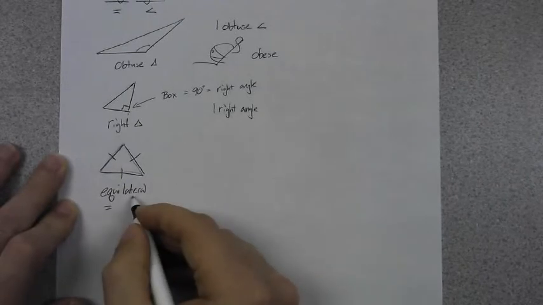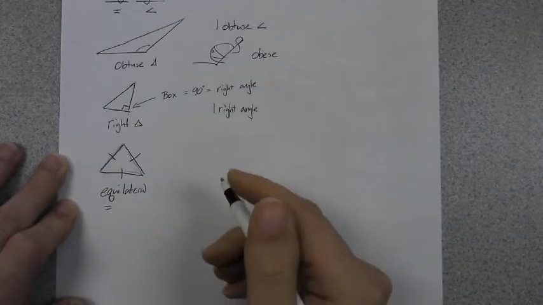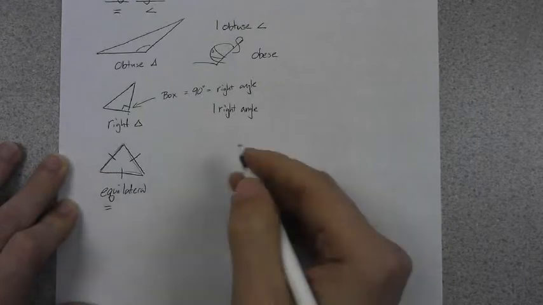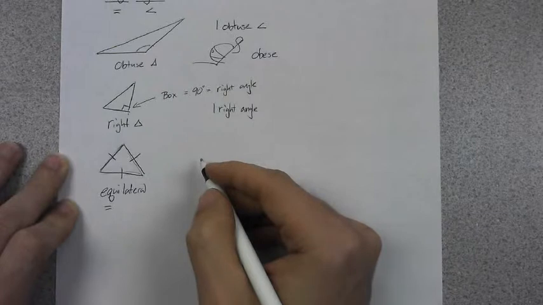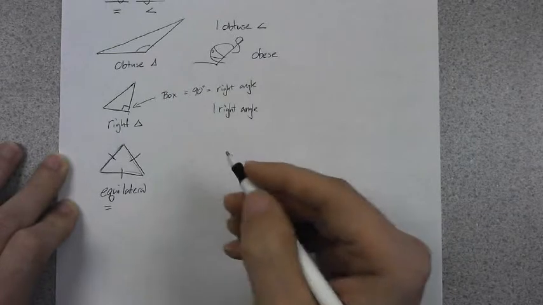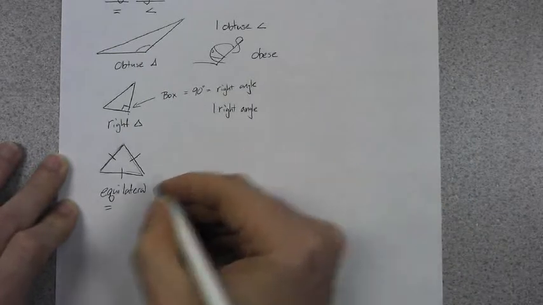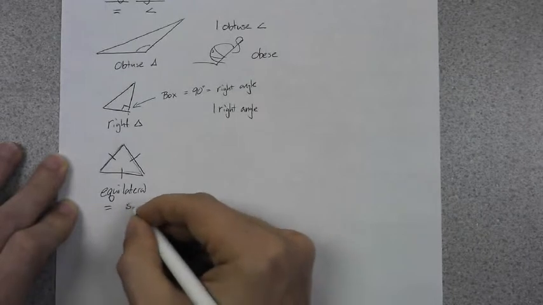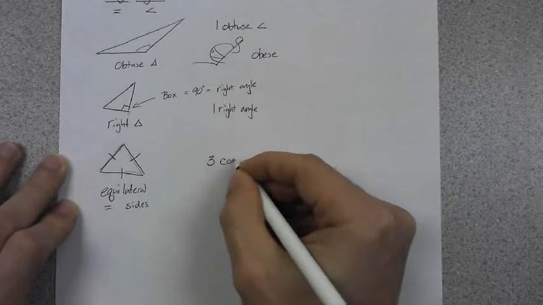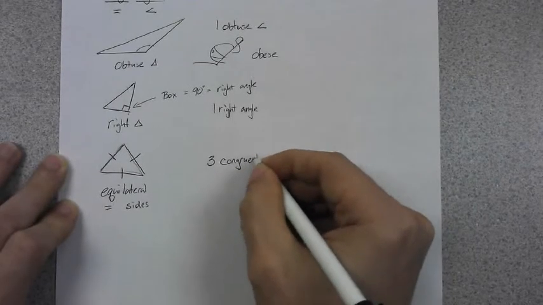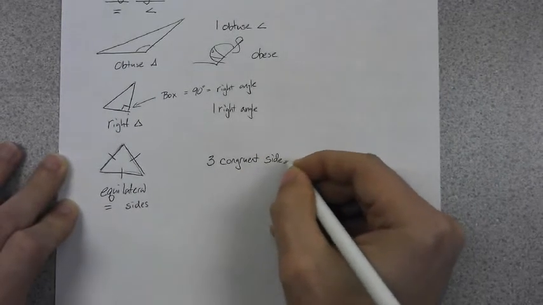And lateral, lateralis, side, or al lado for Spanish speakers. Sometimes for sports you think of a lateral pass, a pass to the side. So equilateral, equal sides. And the definition is three congruent sides.